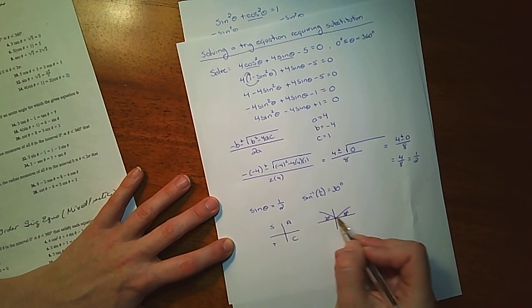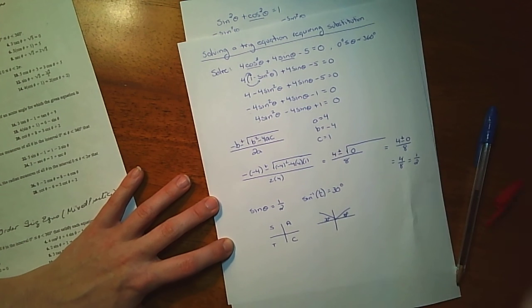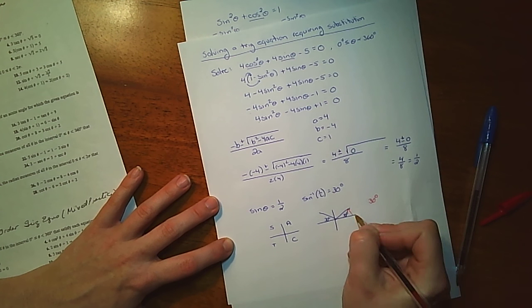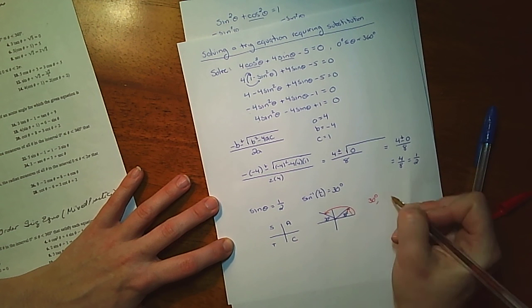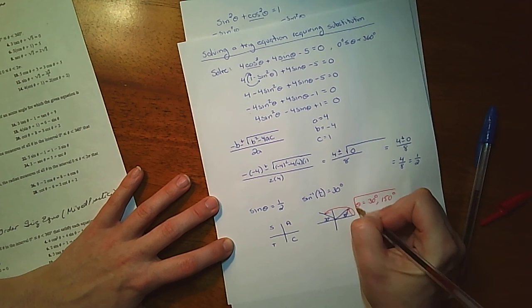This is my reference angle now. The answers are going to be, if I grab another color here, from here to here is 30 degrees, and from here to here is 150 degrees. And that is the answer to the question.